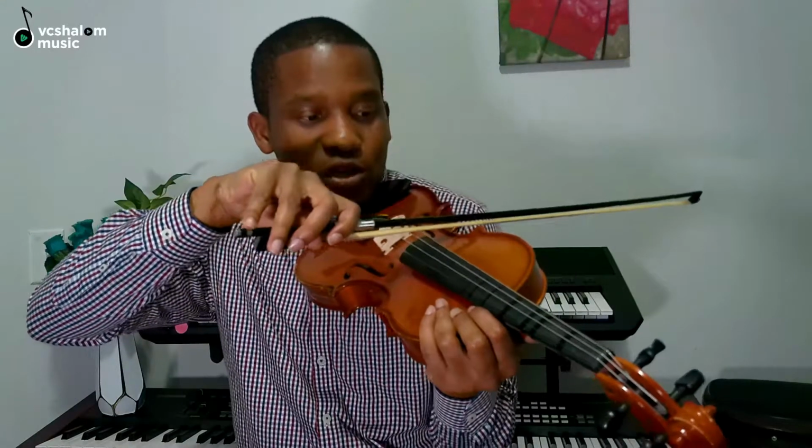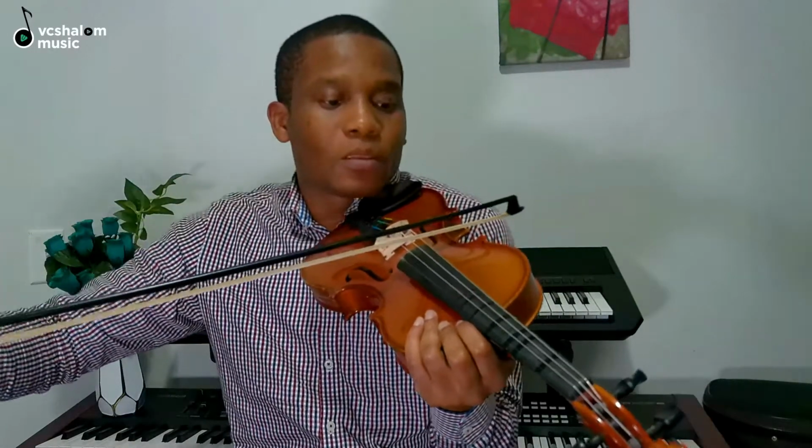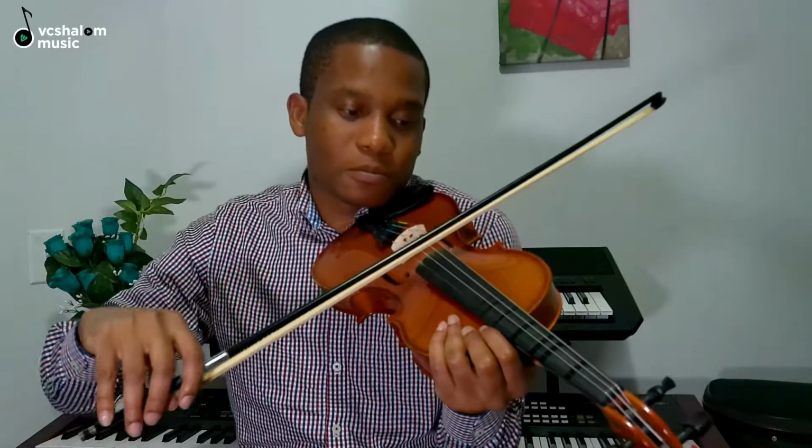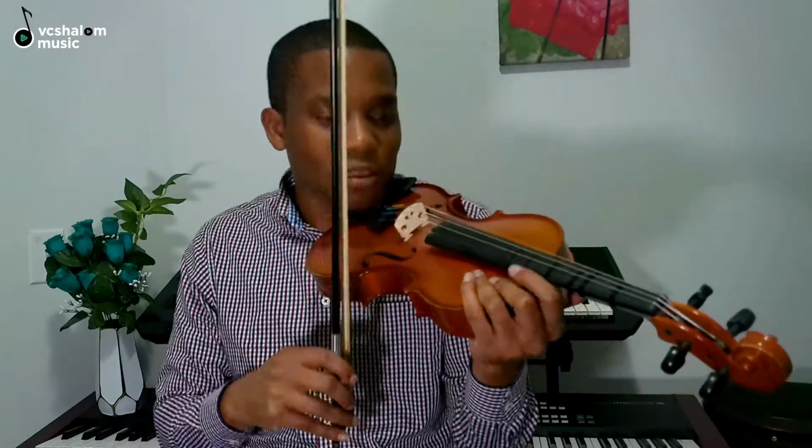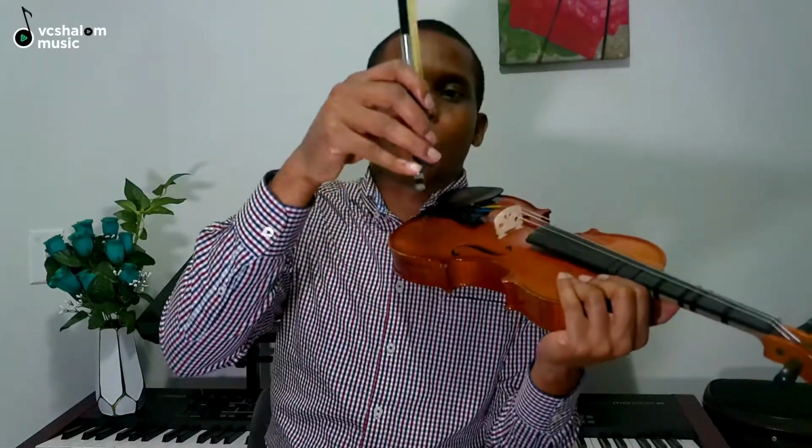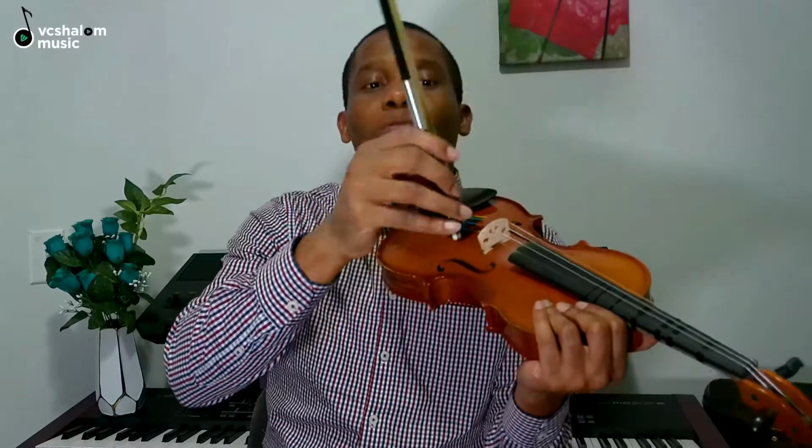The G, the D, A, E. So you position your violin and hold your bow. Remember to hold your bow with your finger in the middle of the bow, just above the frog.